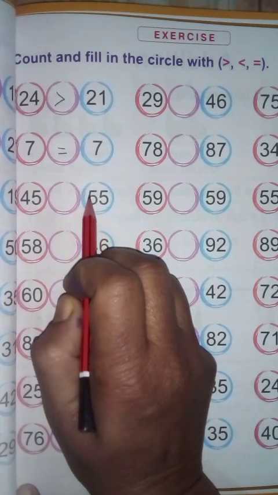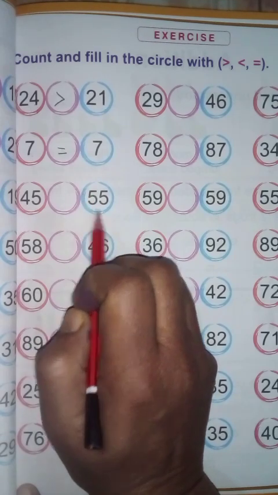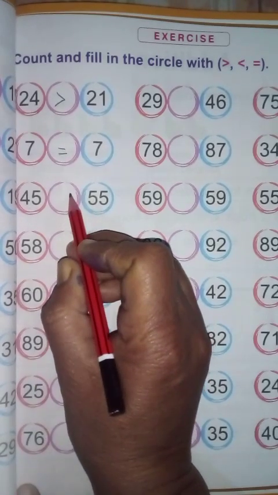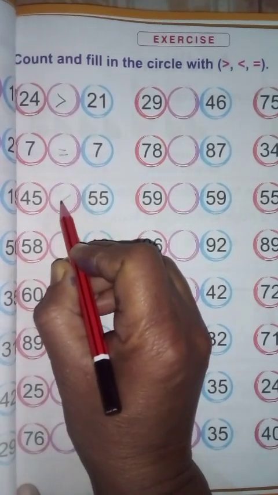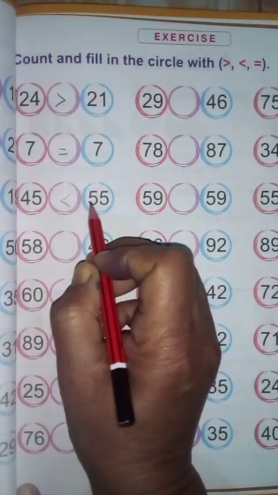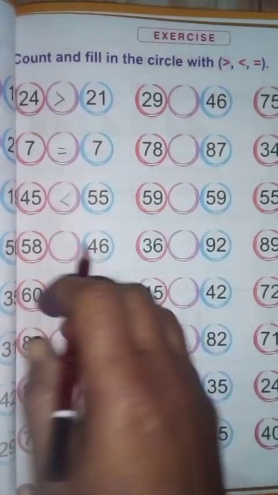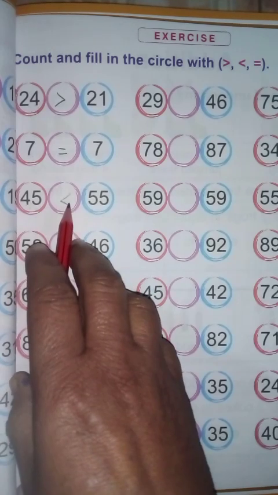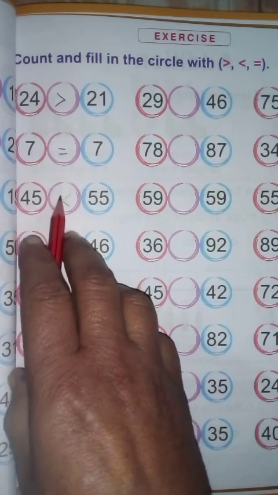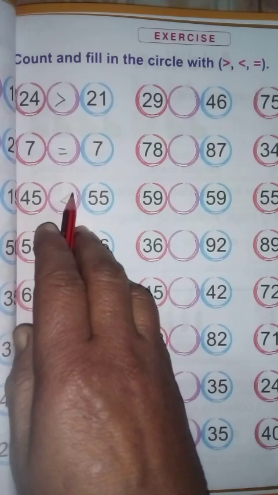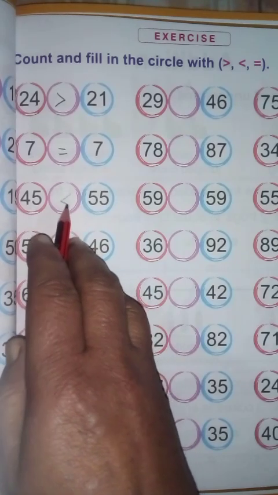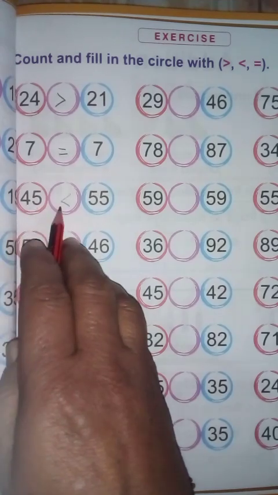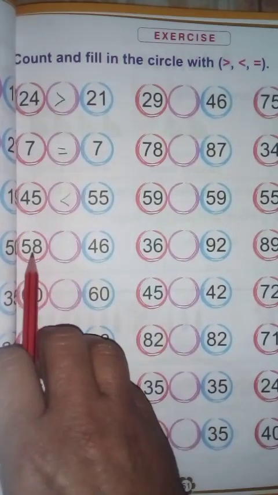Eat 55 toffees because they are more than 45. 5 toffees are more. So tell him to open his mouth like this. Then he can put all 55 toffees one by one in his mouth and eat. So we came to know automatically the sign came lesser than. So 45 is lesser than 55.